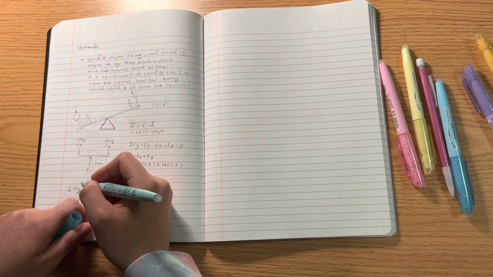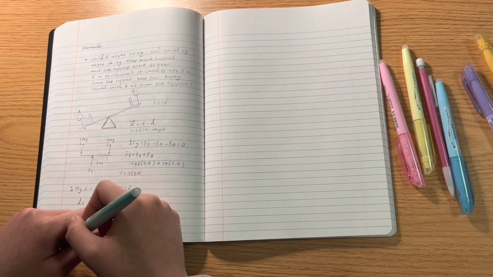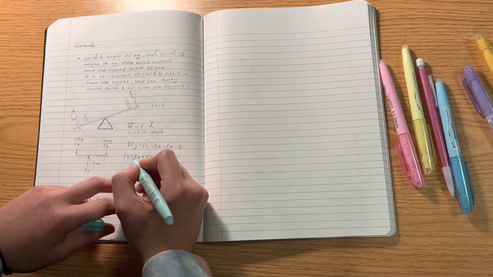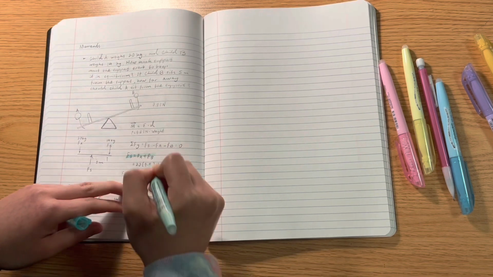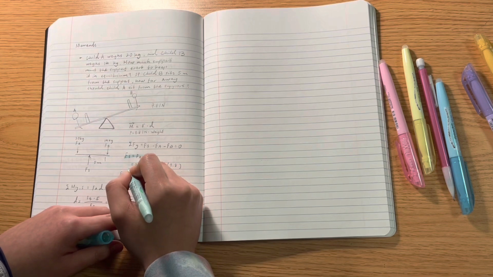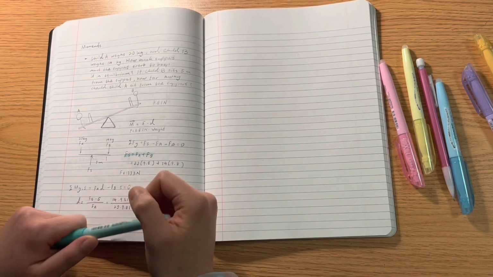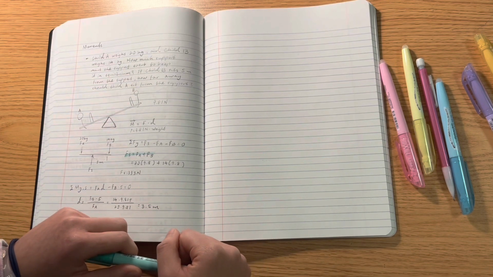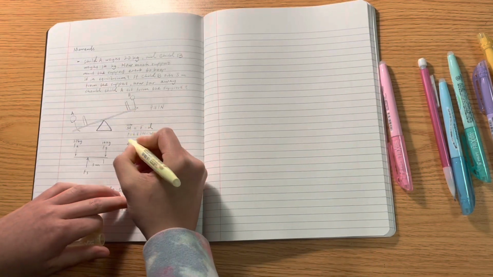Because the seesaw is in equilibrium, the sum of force in the y direction should equal 0. The force of the support should be equal to the force of child A and child B. That way, we get our first equation. It's important to know that the force is calculated by 9.81 newtons times the object's mass in kilograms.